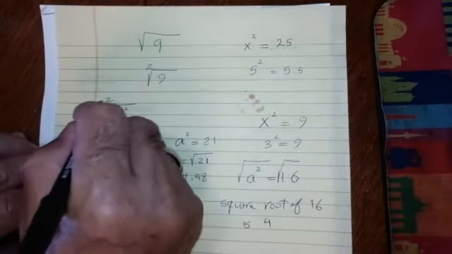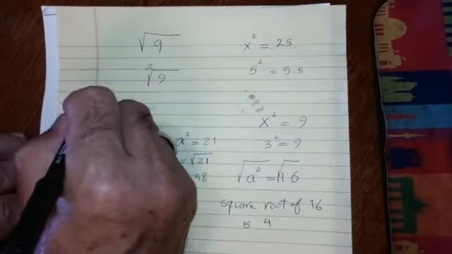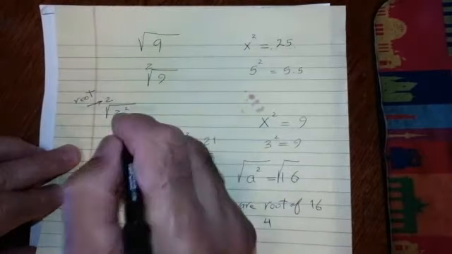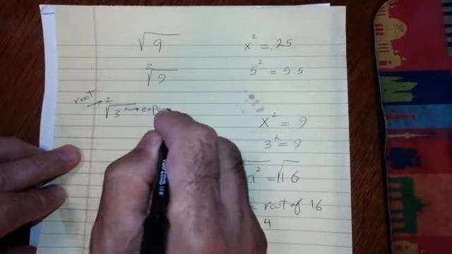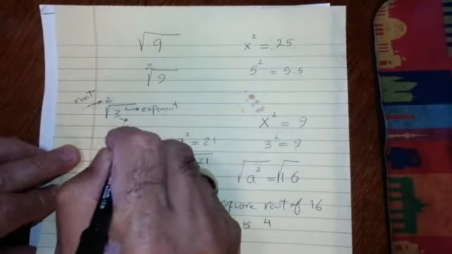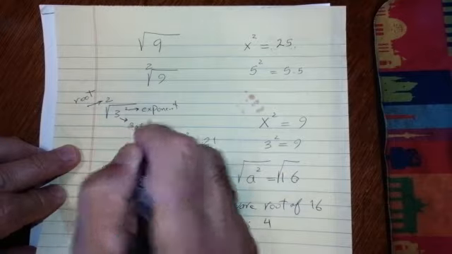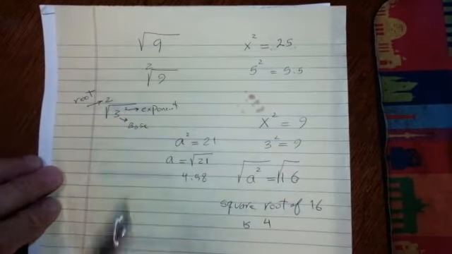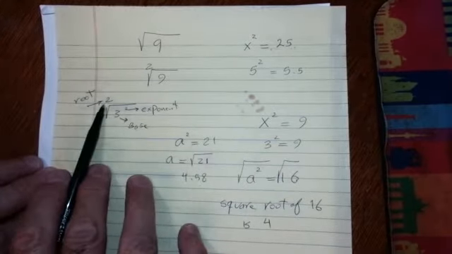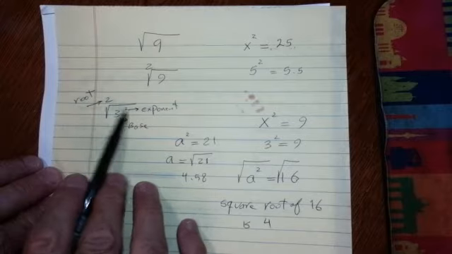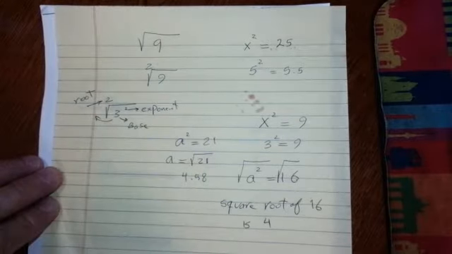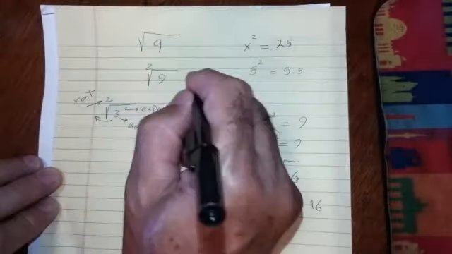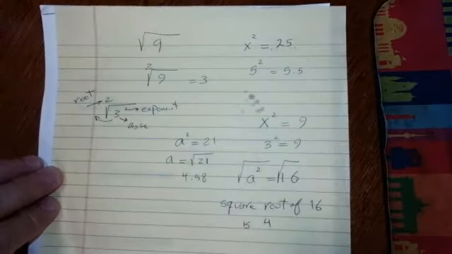This number is the root of the radical, this 2 is the exponent, and 3 is the base. If the exponent and the root are equal, then you can release 3 from the radical. So the square root of 9 is 3.